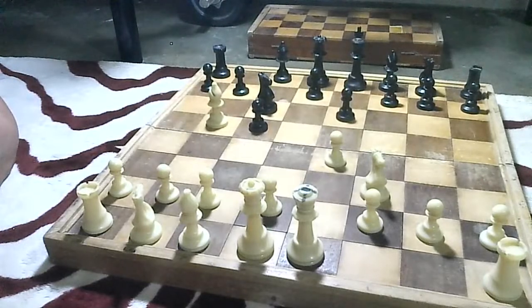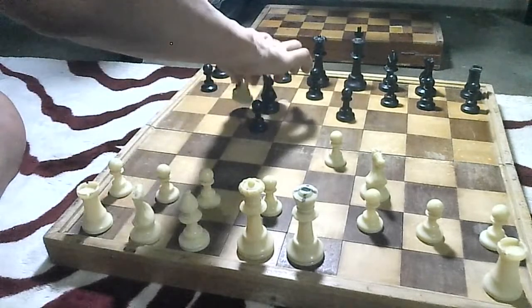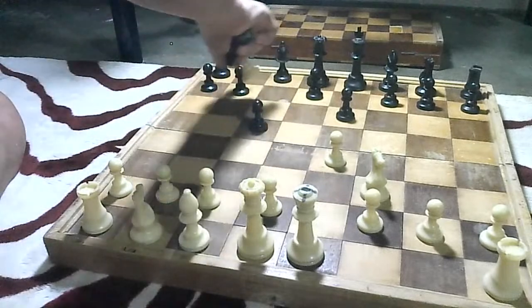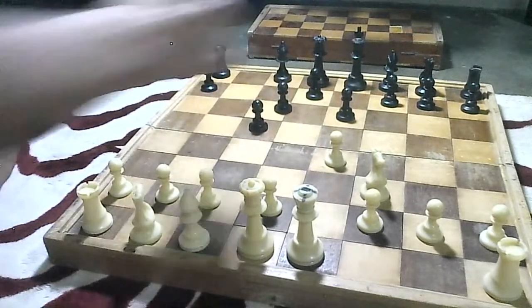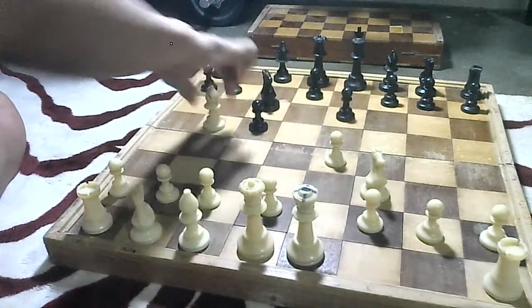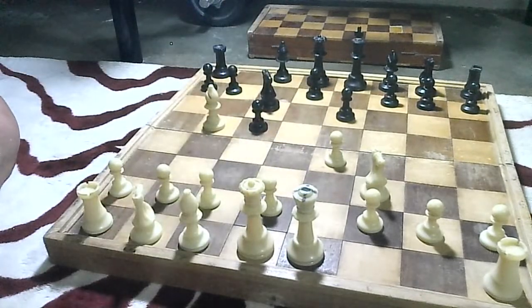Okay, option, Bishop C6. So kinain po ng Bishop yung knight. Then BC. Okay, that's the first option. And that's the second variation of Rosolemo. Knight C3.